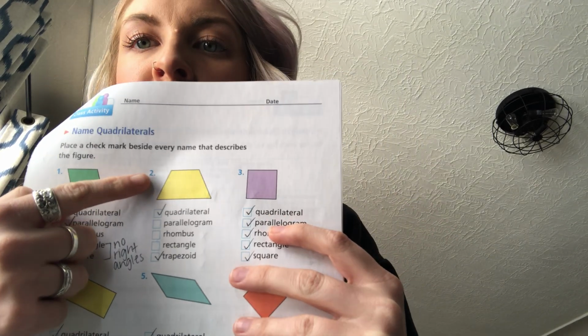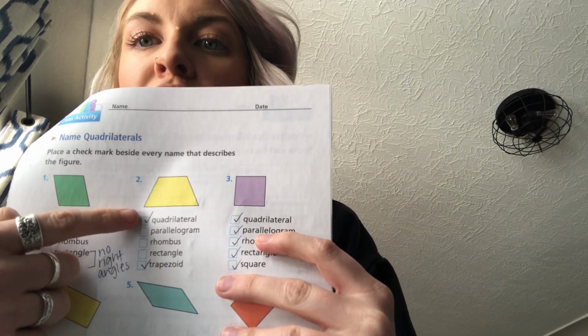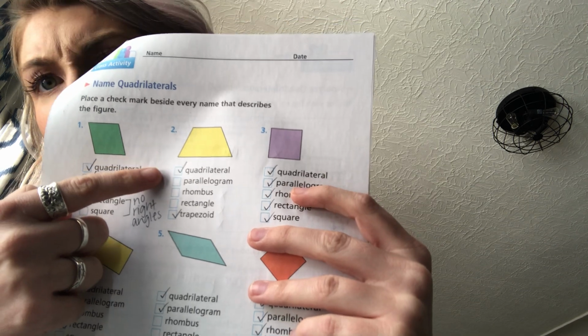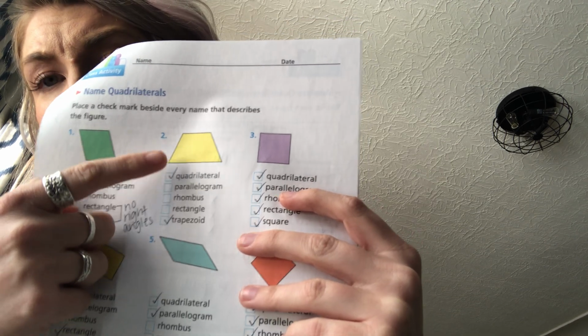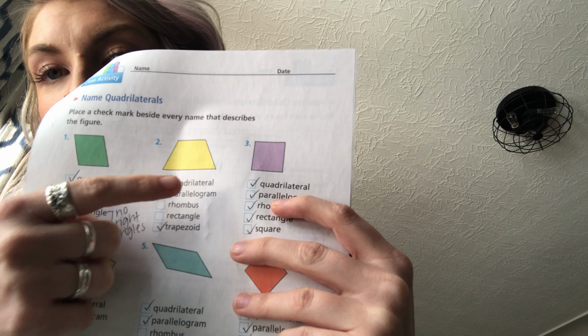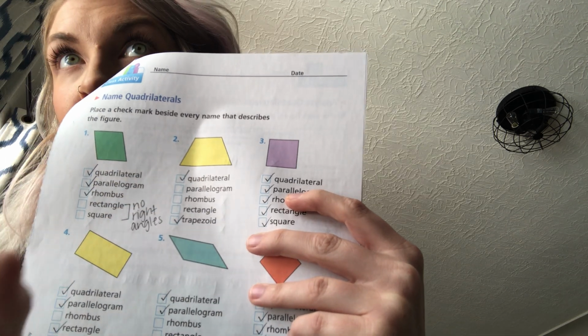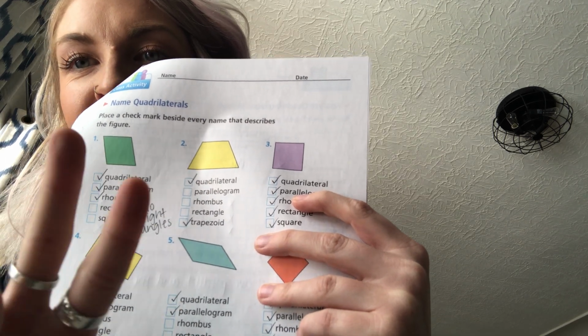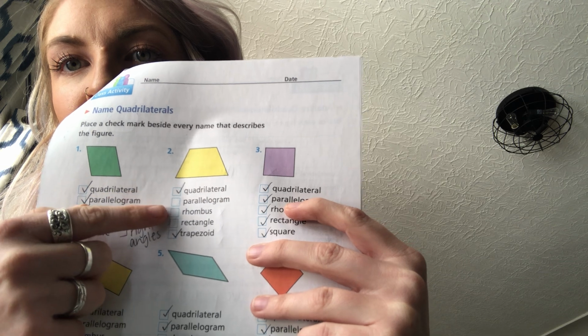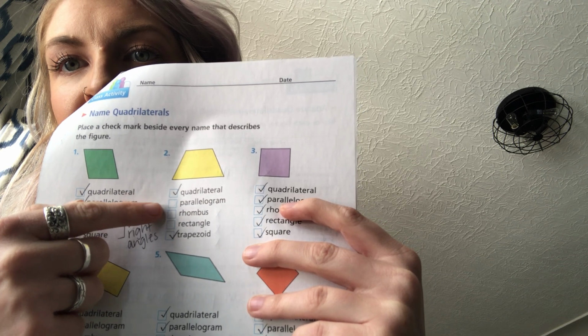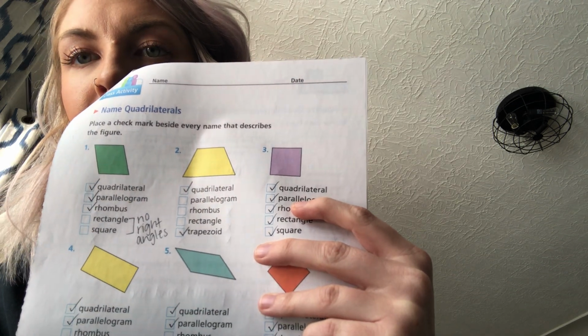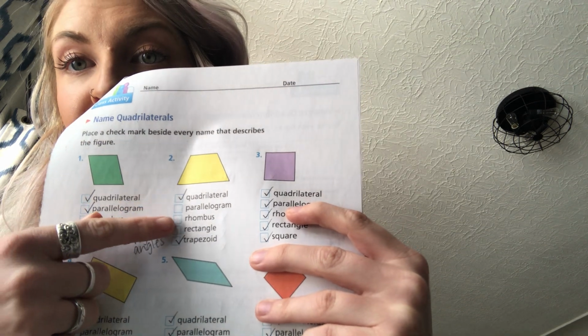Number 2 is a quadrilateral because it has 4 sides. It's not a parallelogram because it only has 1 set of parallel sides, and parallelograms have to have 2 sets. So we know it's not a rhombus or a rectangle because those have to be parallelograms, so we can skip those.